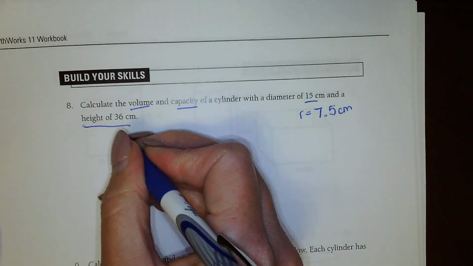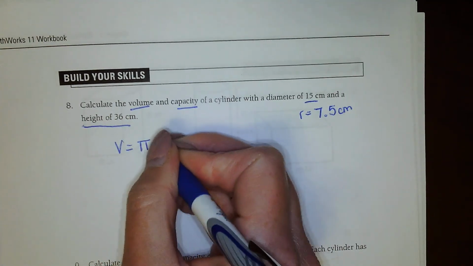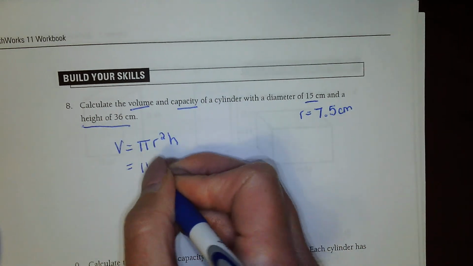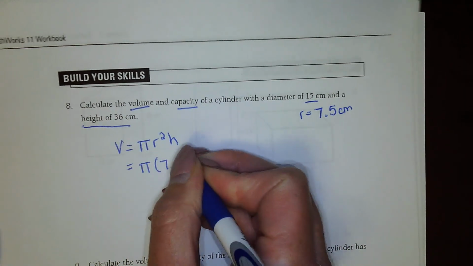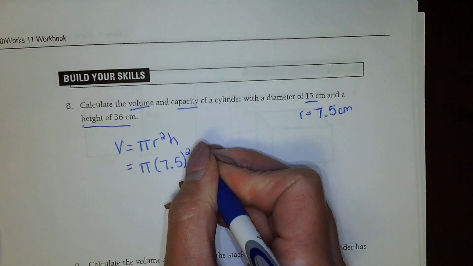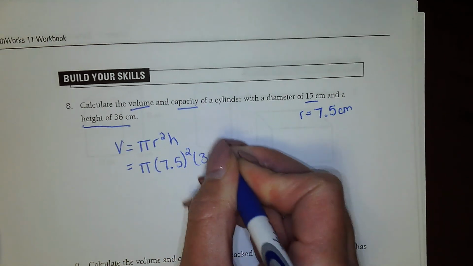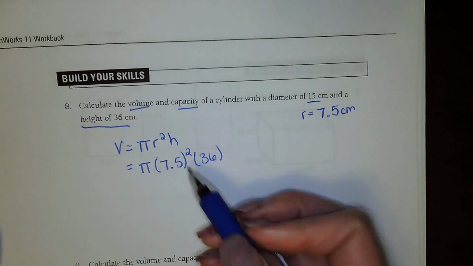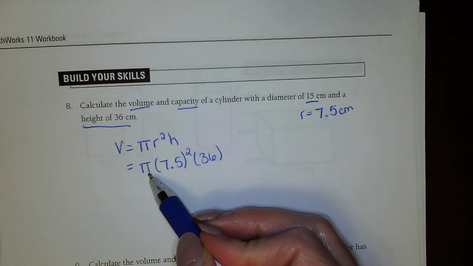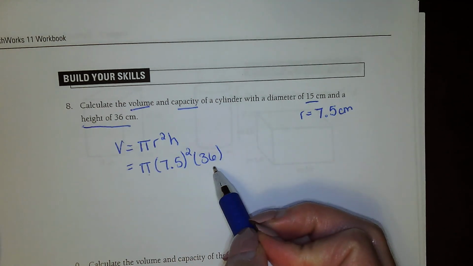So using volume equals pi times radius squared times h, pi times the 7.5 squared times 36. When I type this into my calculator, I really like to make sure I'm going 7.5 squared before I multiply by pi and before I multiply by 36.